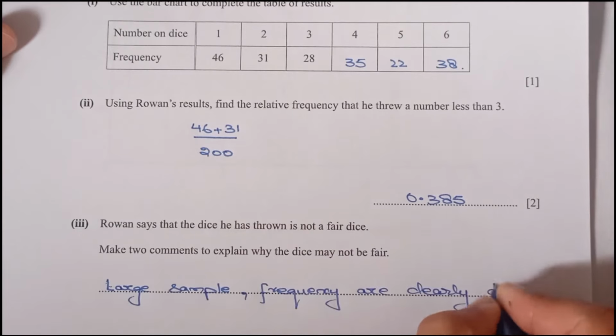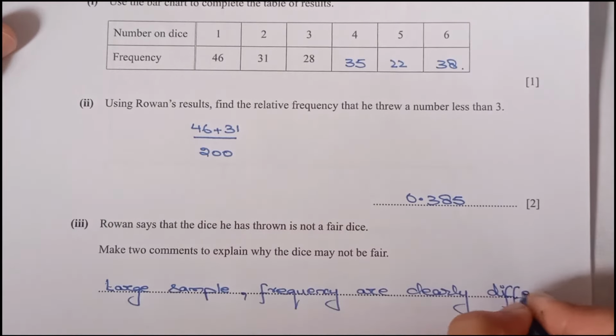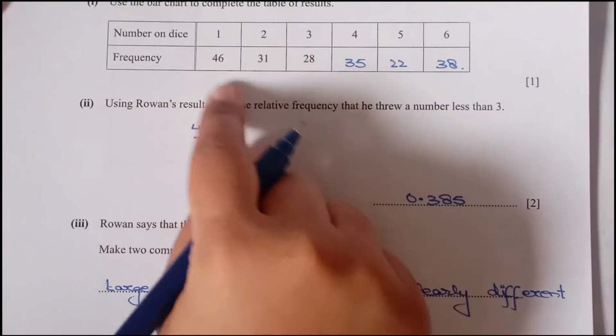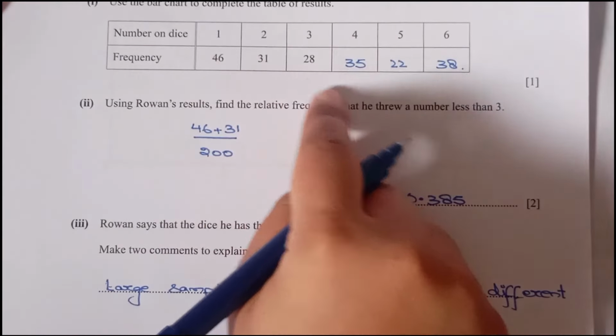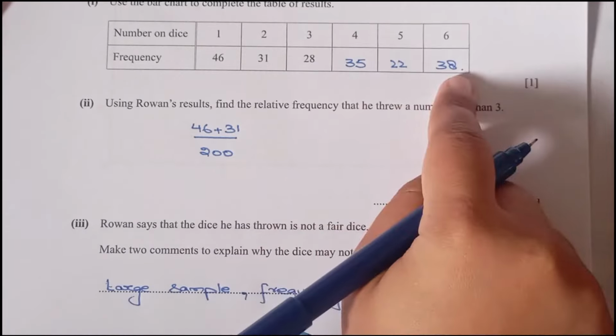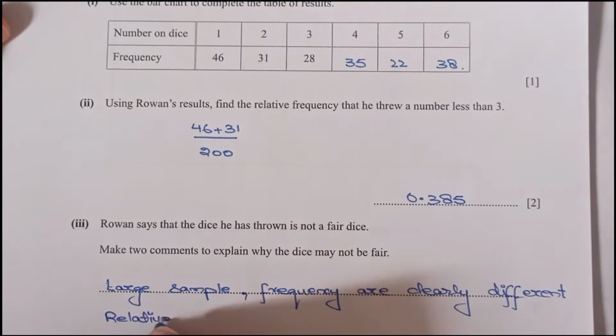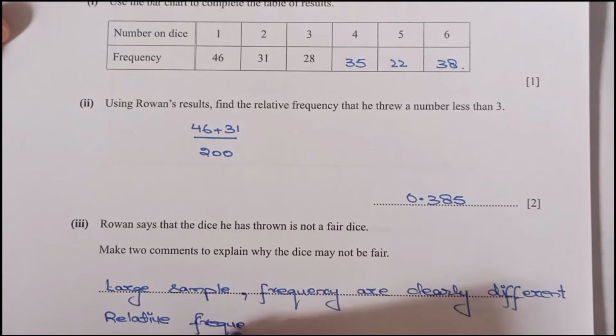Frequencies are clearly different. As we can see, the frequency is 46, then it decreased, then decreased, then increased, then decreased, then increased. So the frequencies are different and not in a regular pattern. And the second comment, relative frequencies are also different.